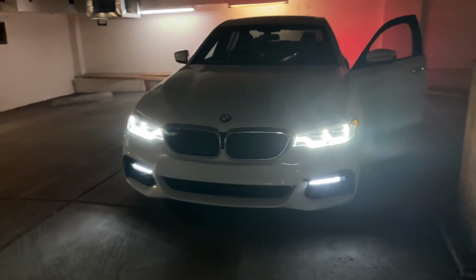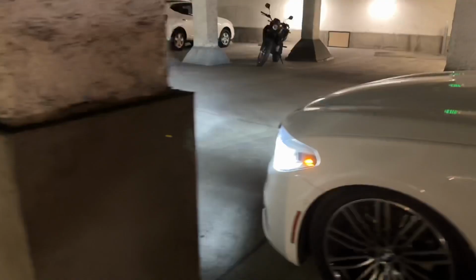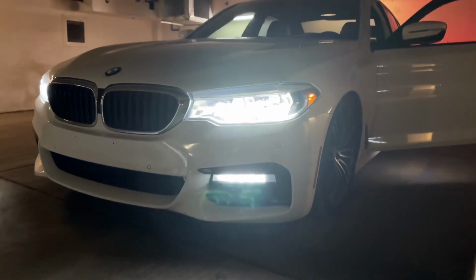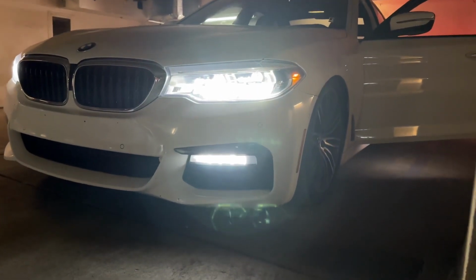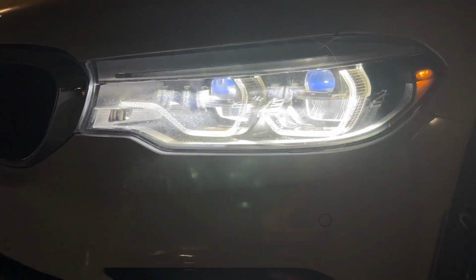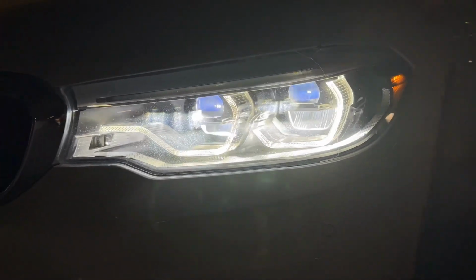And then I'll also show you how it looks with the high beams and fog lights on. All right, so here's how it looks with your high beams and your fog lights on. So pretty dang bright. So you can see the projectors a bit. You can see the high beam bowls behind that.